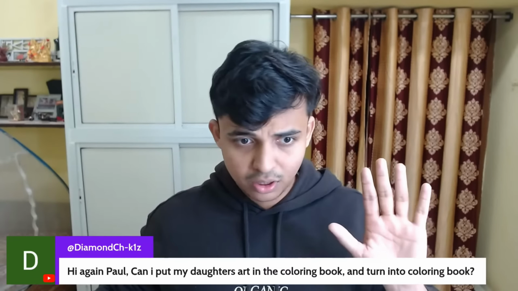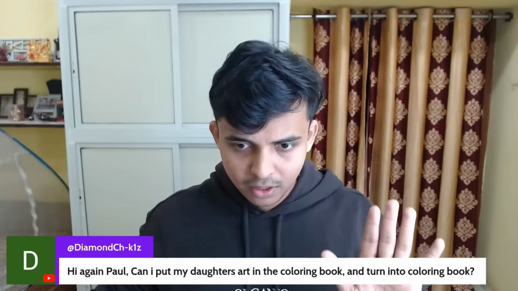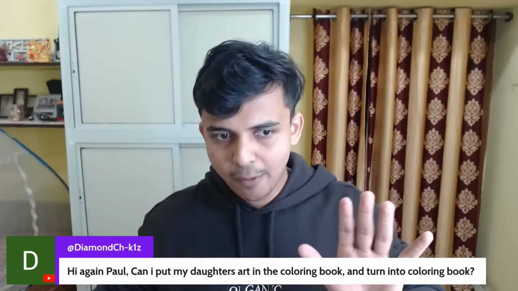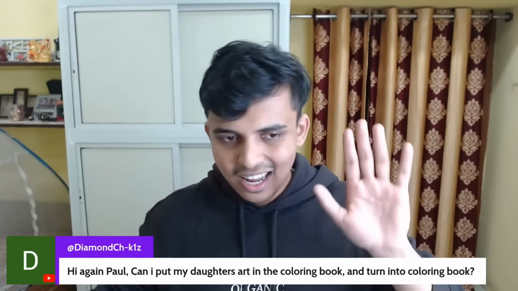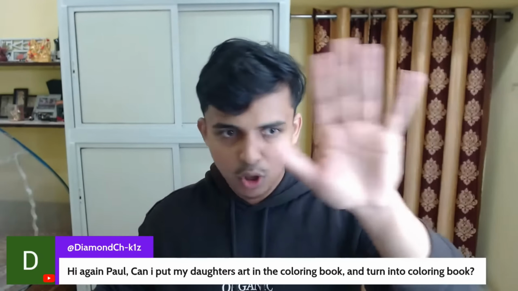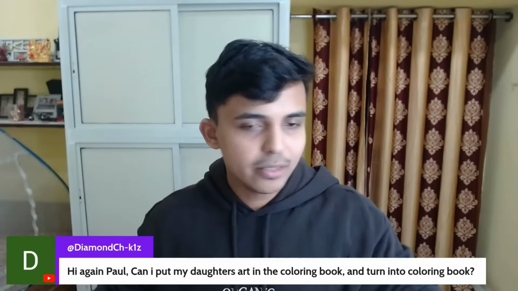100%, you can put your daughter's drawing, convert it to a 3D render using the sketch to 3D render option in AI design assistant, and then use that image, put all those images in bulk action, and convert them to coloring pages. Easy peasy, right?